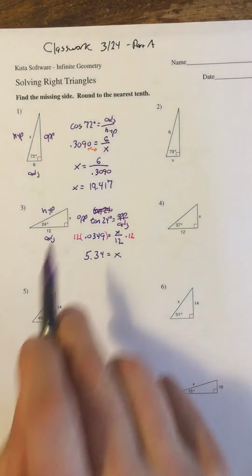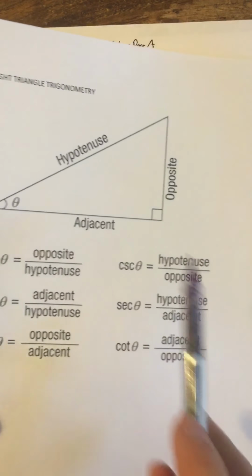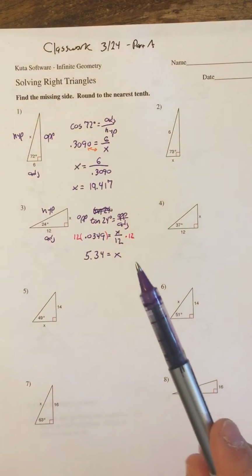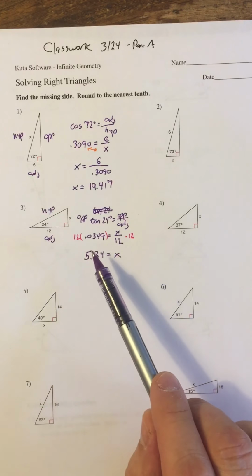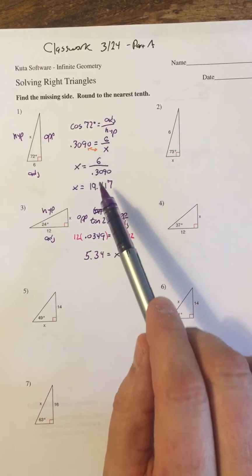And that's how you do these. So match up the sides, find what the sides are, match them up with the function. If the x is on the top, you're going to multiply. If the x is on the bottom, you're going to divide.